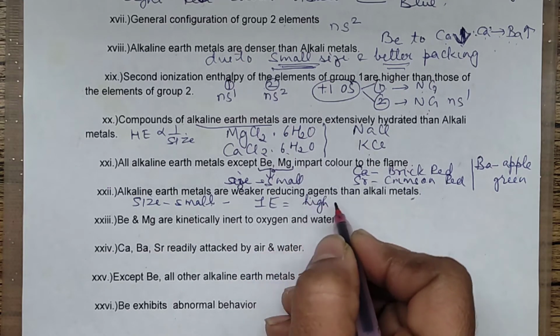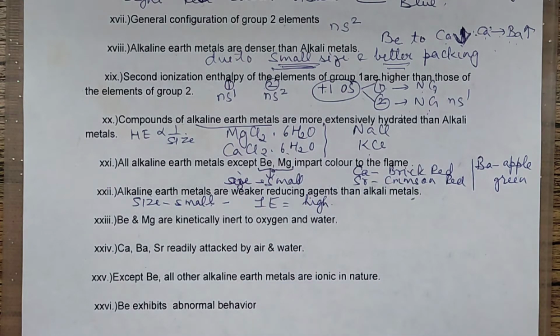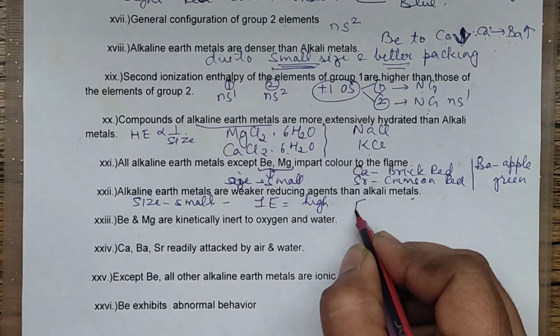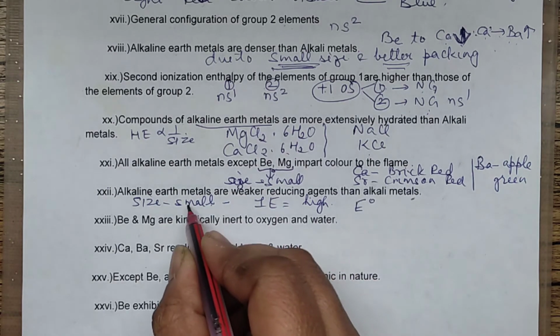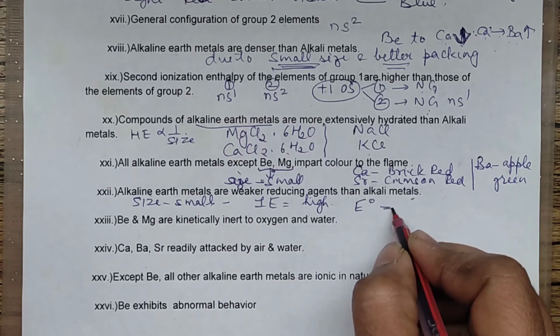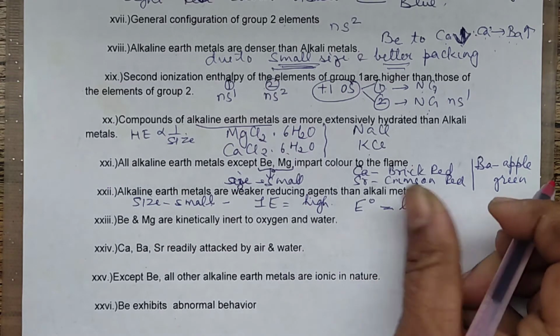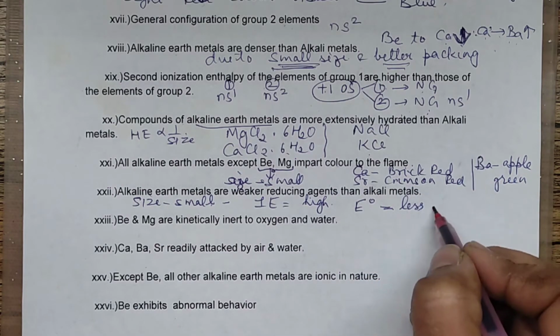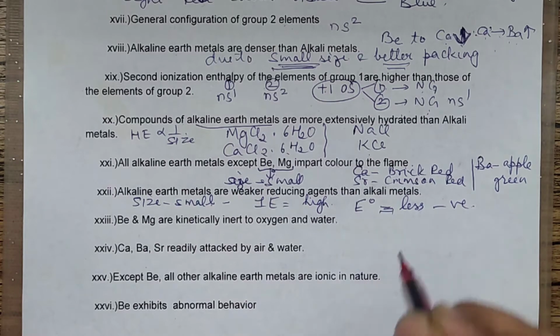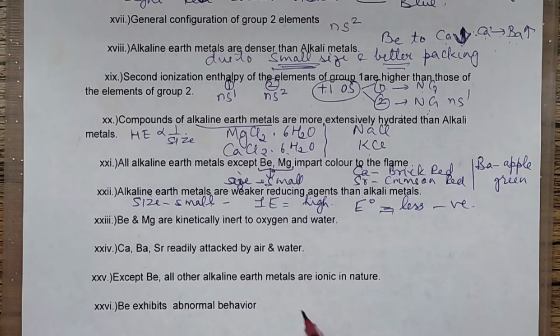Ionization enthalpy is high, therefore the overall E0 value, the electrode potential value, for alkaline earth metals is found to be less negative, and more negative for alkali metals. And down the group, the reducing nature in alkaline earth metals will be increasing, right?